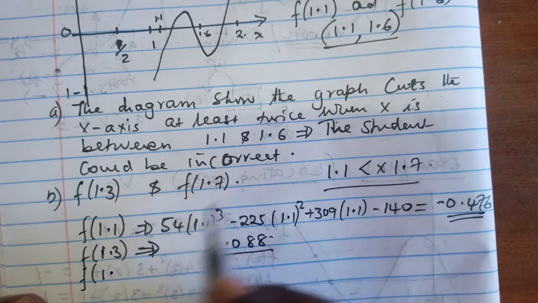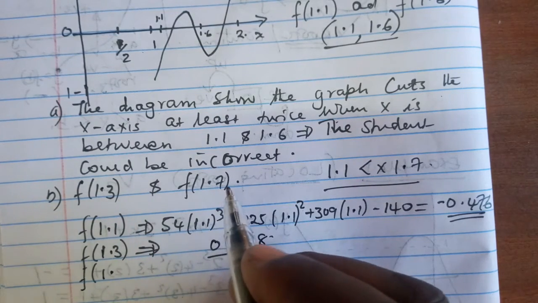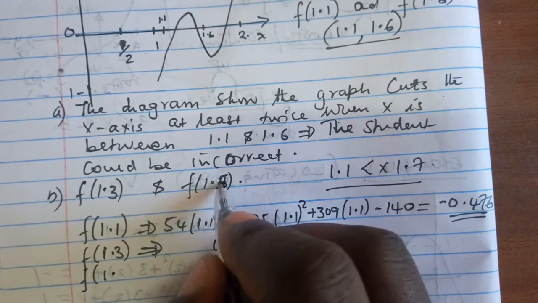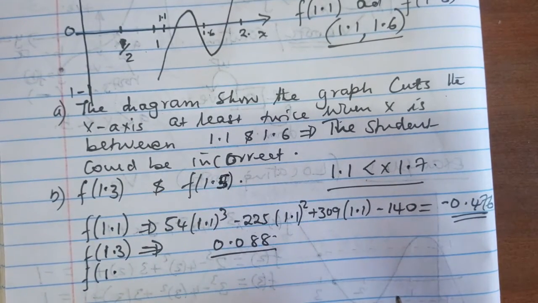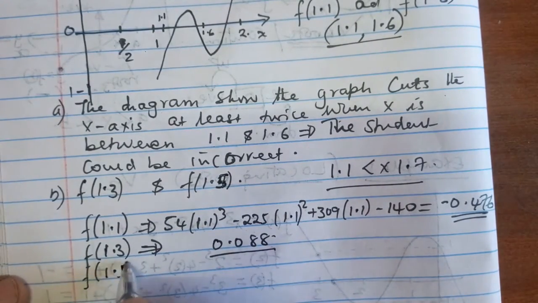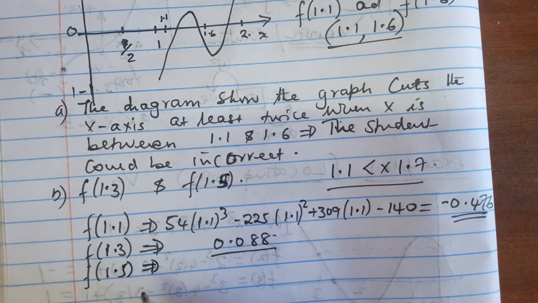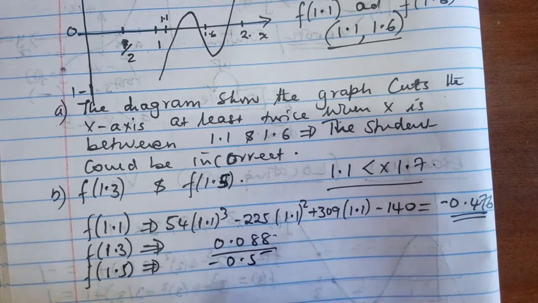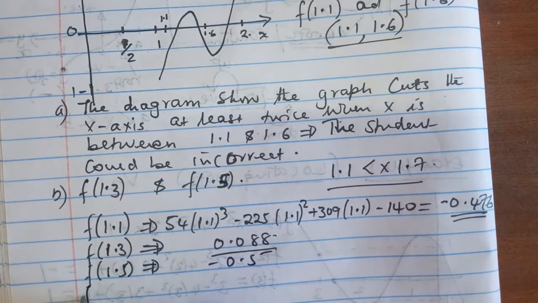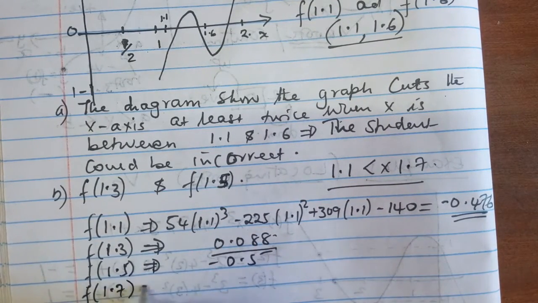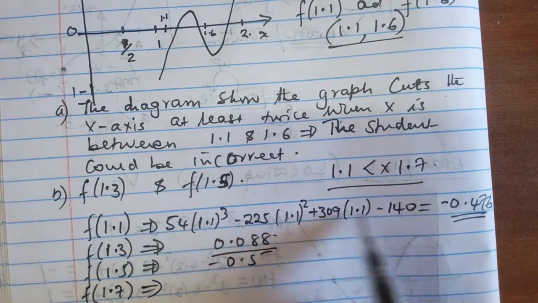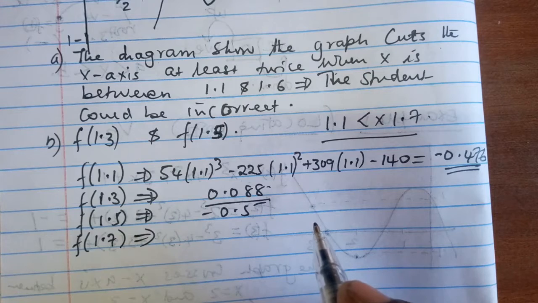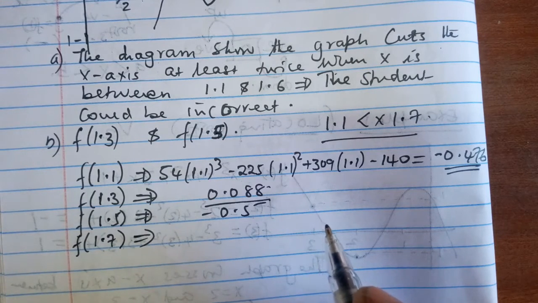Because we are told to substitute 1.5, the function is going to be negative 0.5. Finally, for f(1.7), through the same routine you will verify that the function gives positive 0.352.